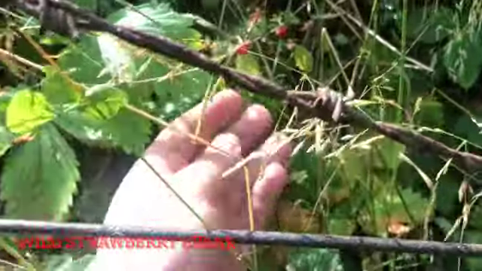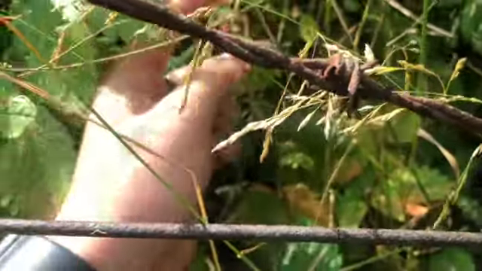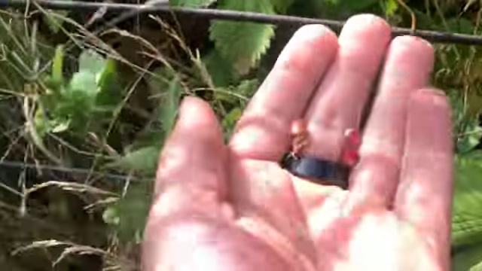Don't know if you can see that, guys, but these are wild strawberries. They're super rare to get hold of here, but out on my walk, they exist.